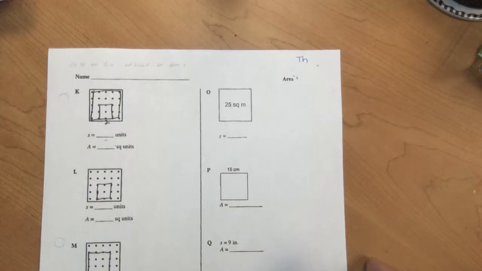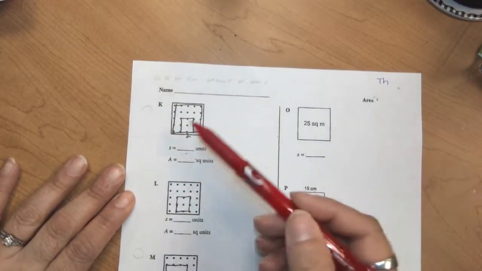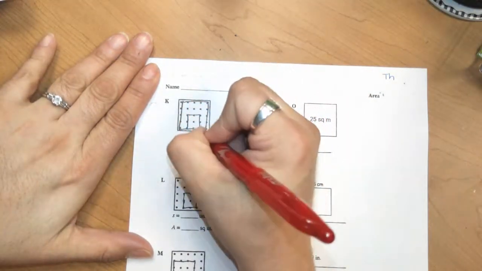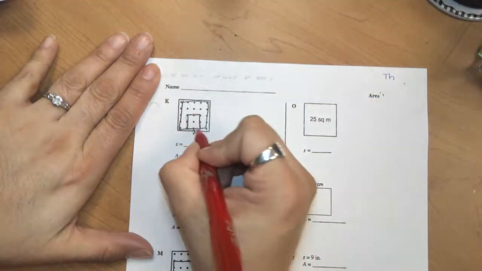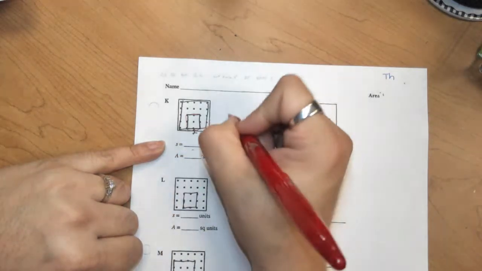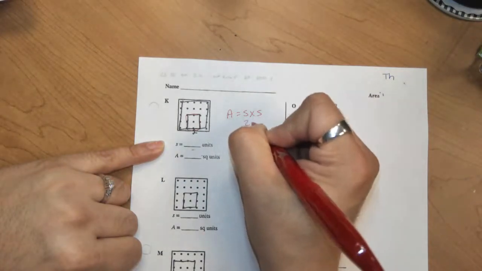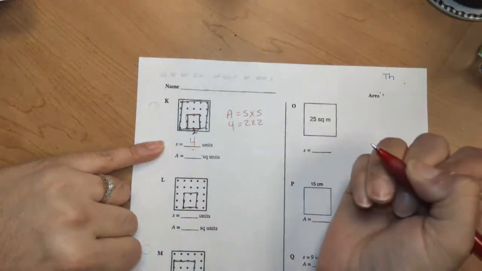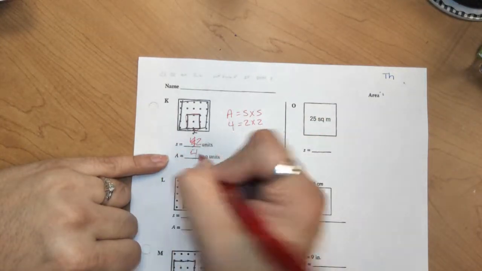Let's take a look at the next side. Let's look at K. Let's go with the inside unit. Here it's like 2 different problems. We've got 1, 2, the area of a square, 2 units. What is the area of a square? Side times side. What is 2 times 2? 4. Oops, sorry. 2 is a side, area is 4.